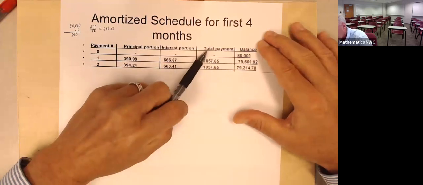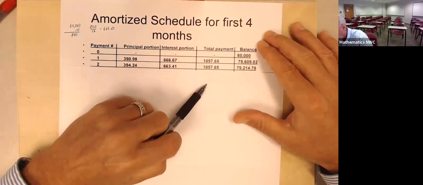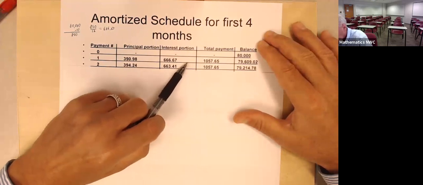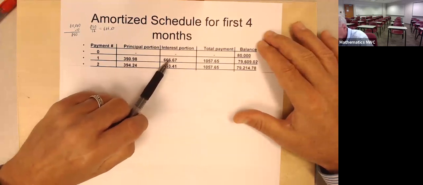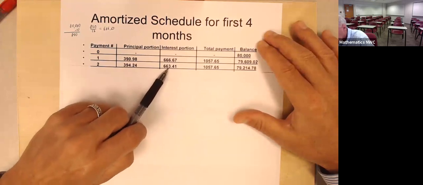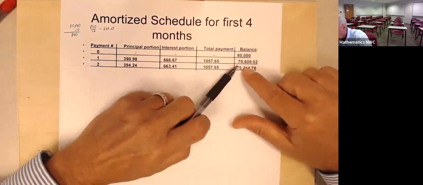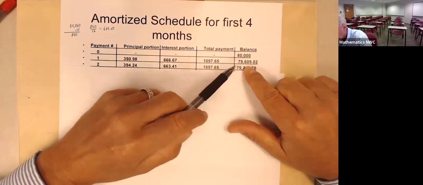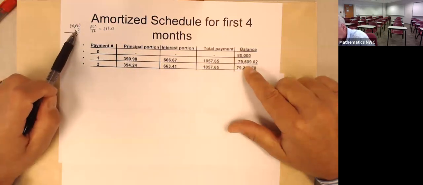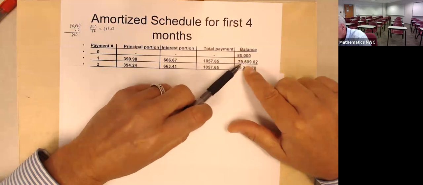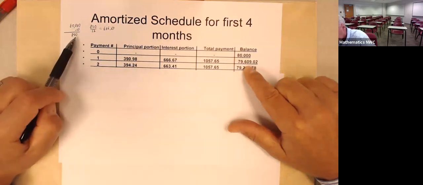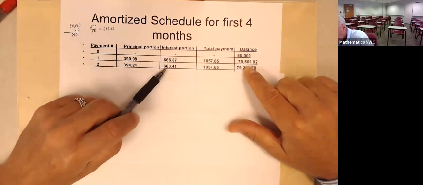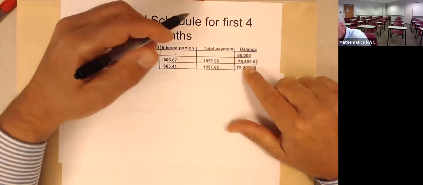The second payment, notice these never change. These payments are like clockwork for 120 months in a row. But this time, I don't have quite as much interest. The reason that the interest portion is less is because the interest is on this amount right here, $79,609. So rather than taking 80,000 times 10%, we take 79,609 times 10%. It'll be a little smaller than 800. We divide that by 12, and we get this number right here.